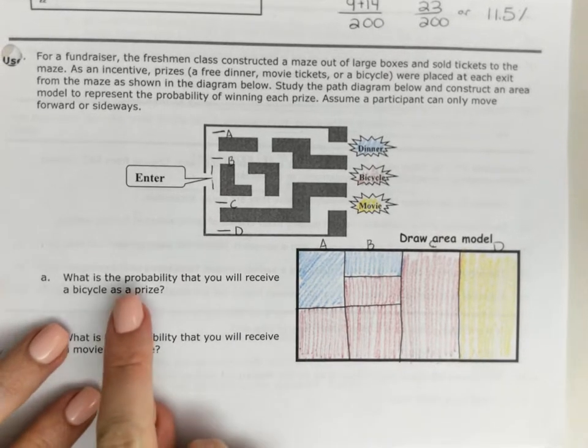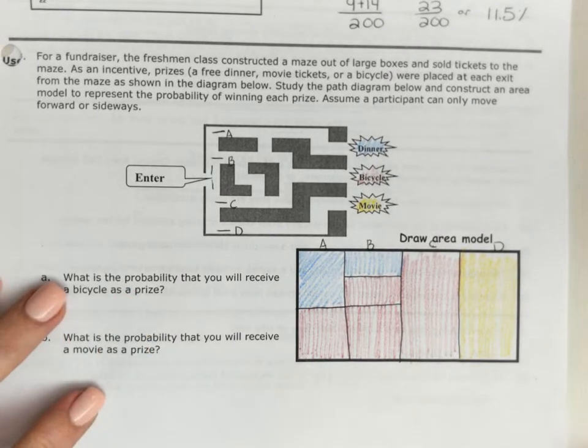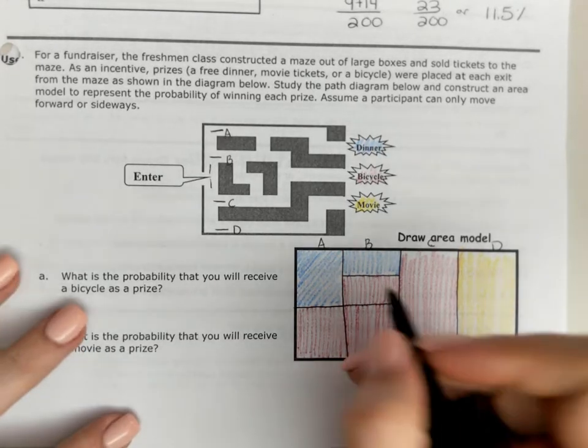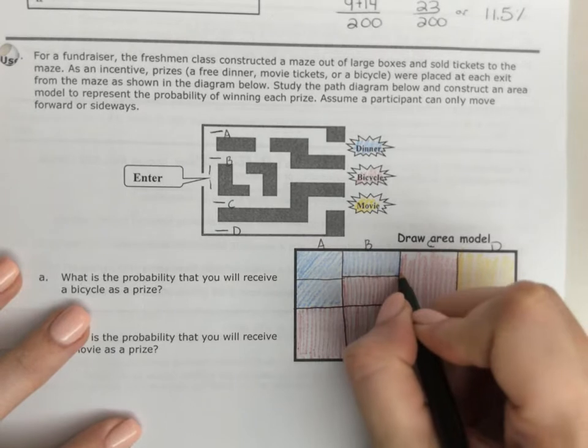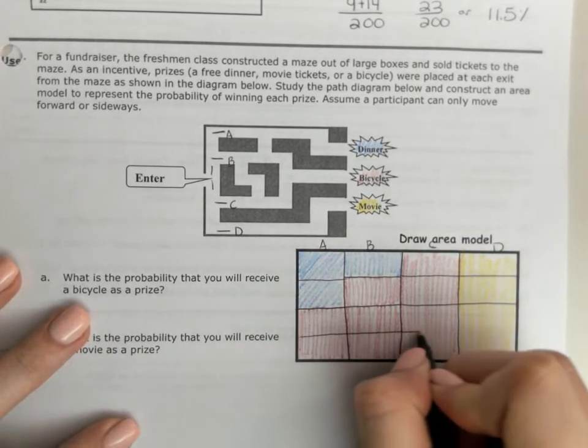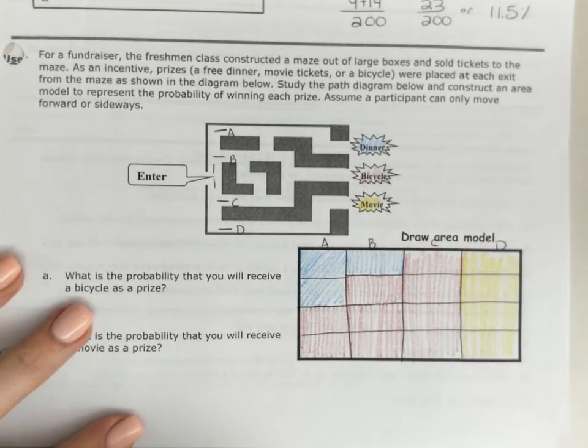So what is the probability that you will receive a bicycle as a prize? The thing about area models is once they're drawn, you have to break them into equal portions. So there it is in equal portions.